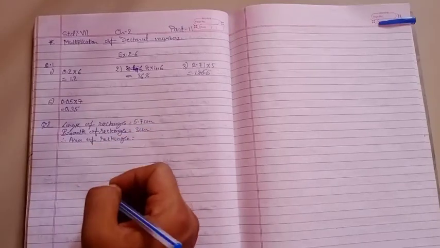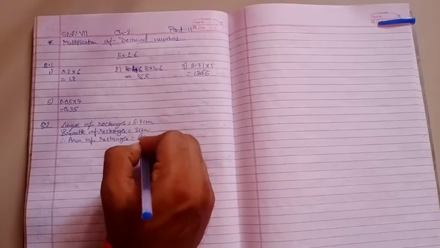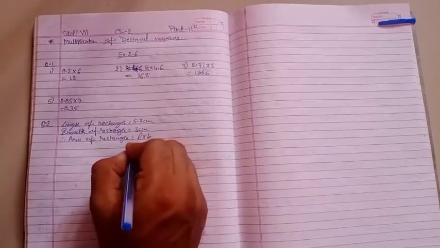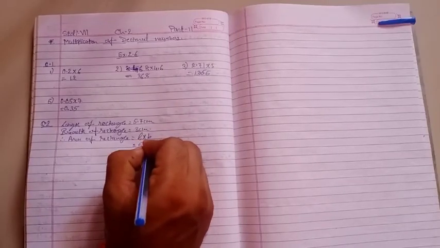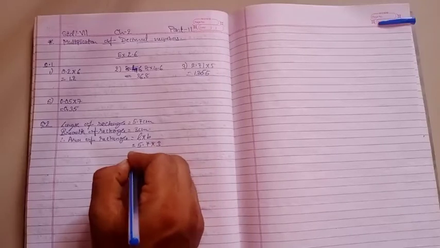What will be the formula, students? It will be L into B. So length is 5.7 into breadth is 3.